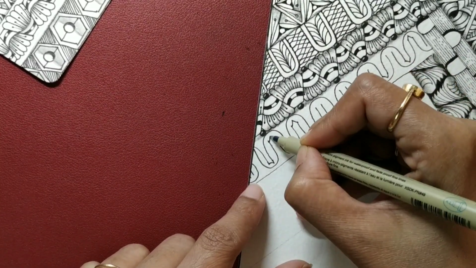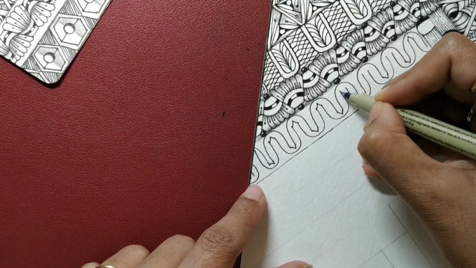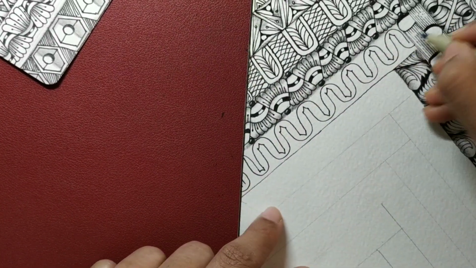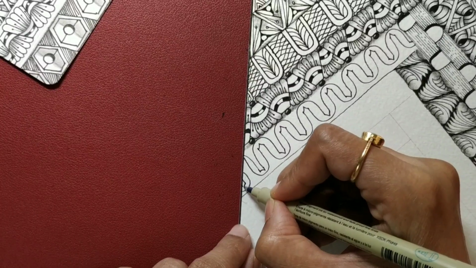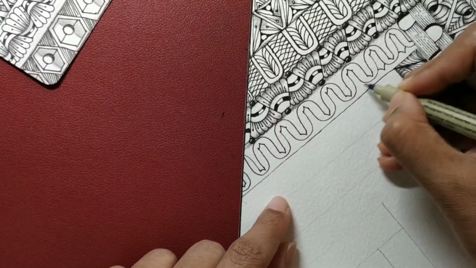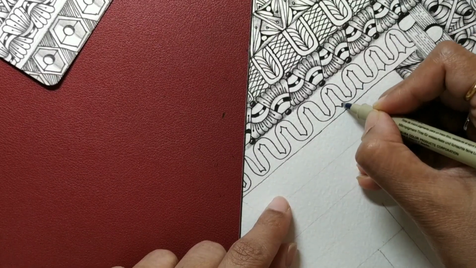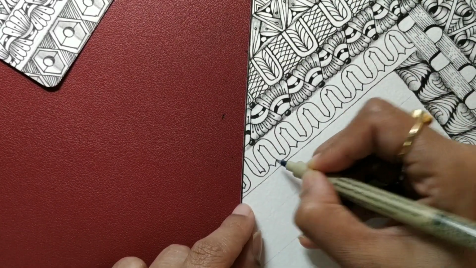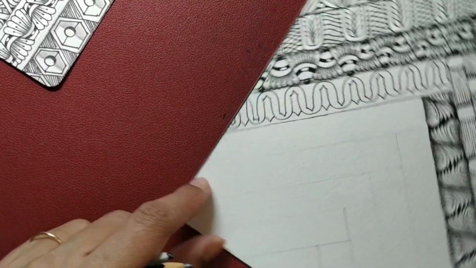The other side. And this one also. And on the other side.